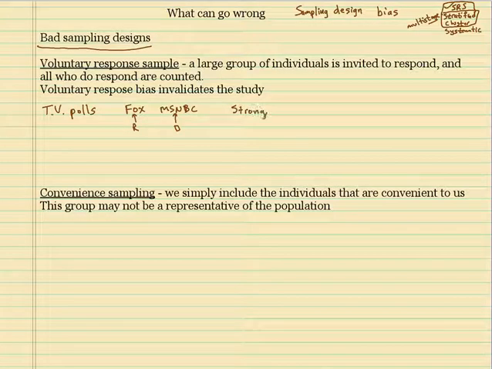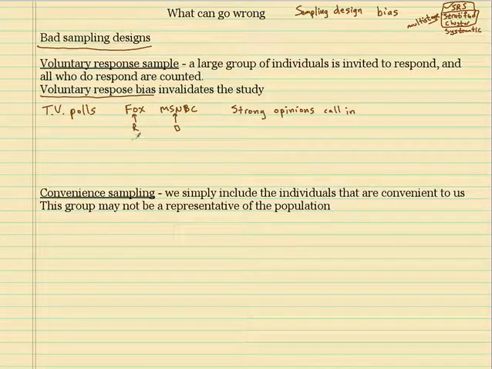Usually people with strong opinions tend to call in. So this creates a bias. It's called voluntary response bias. Make sure you read up on this in the book. Voluntary response bias is when you're volunteering people to call in.